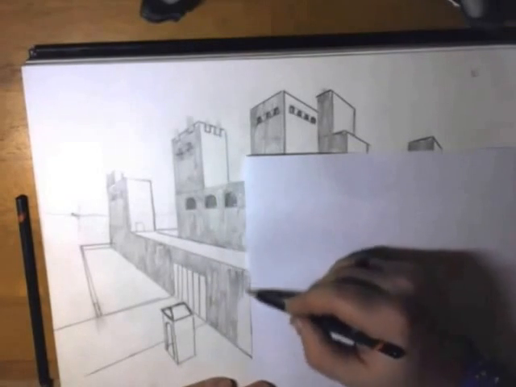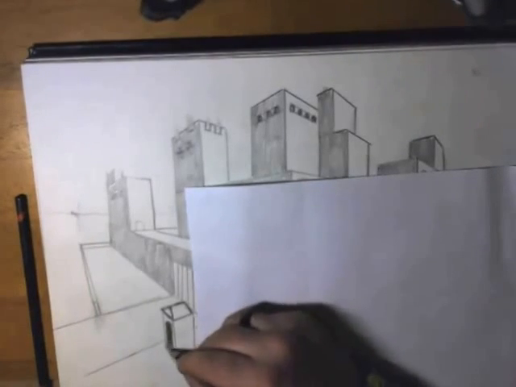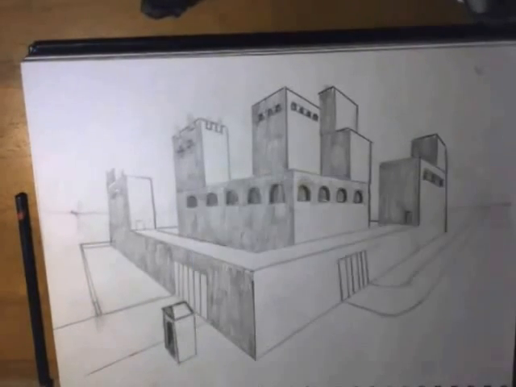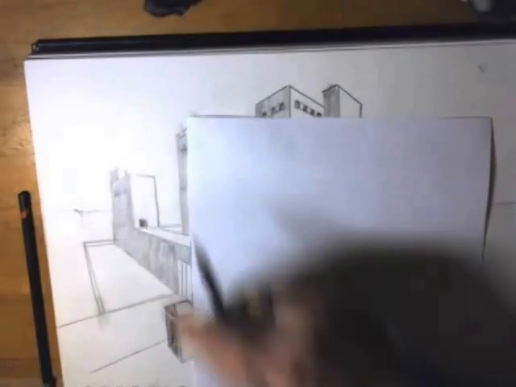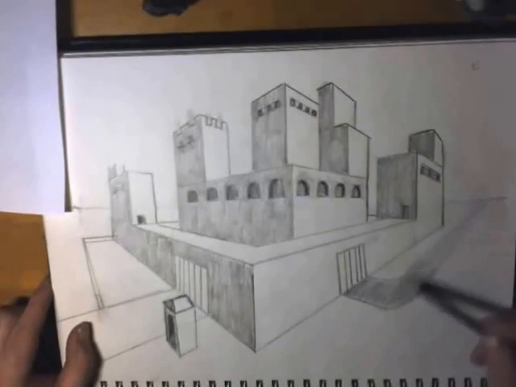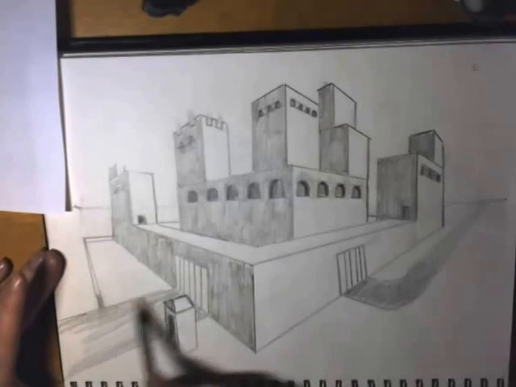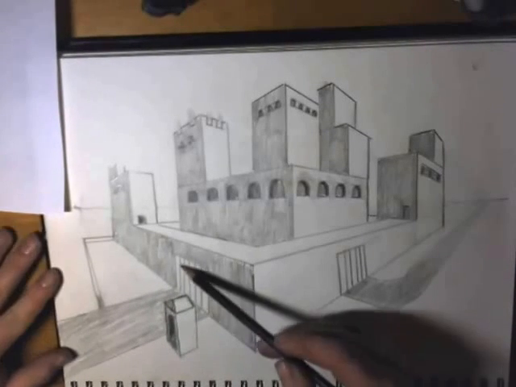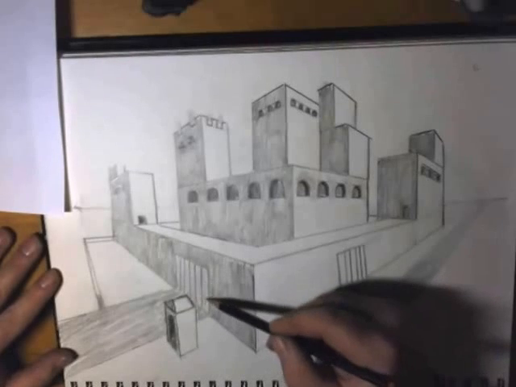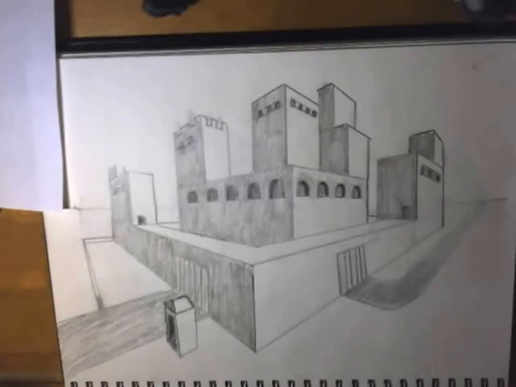Once I have my building shaded, I'm going to work on this guardhouse a little bit, get some good dark shadow in there. Then I'm actually going to work on this road. Remember, closer to the castle it's going to be darker. As it goes to the vanishing point, it's going to be much lighter. Same thing right here on the opposite side. And I'm just going to drop in a little color on these gates, and there you have it, our 2-point perspective castle.